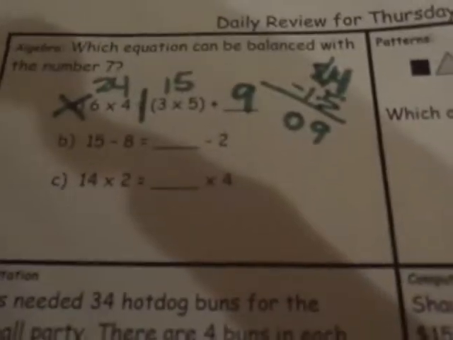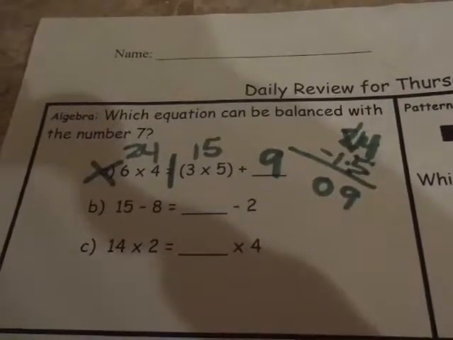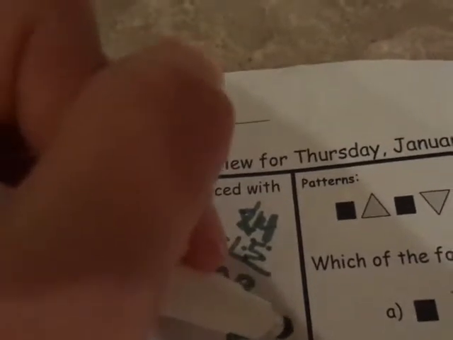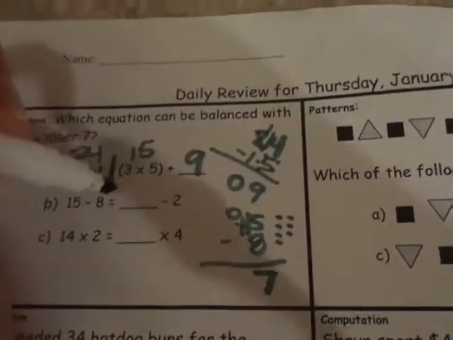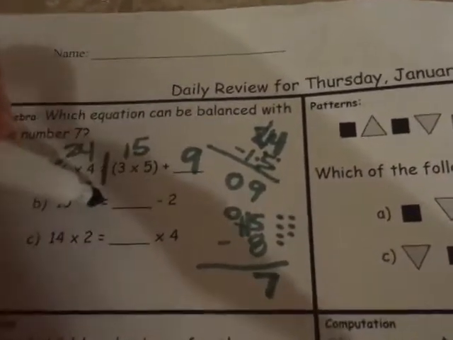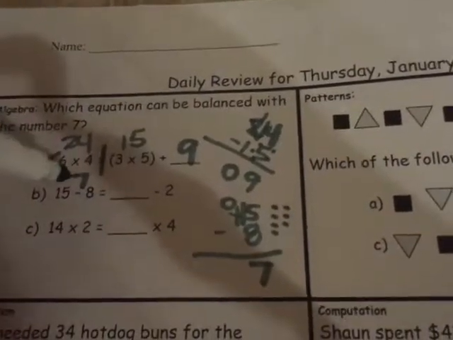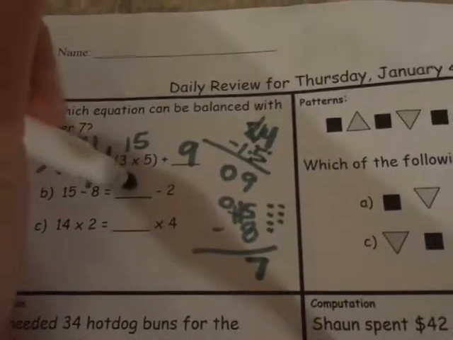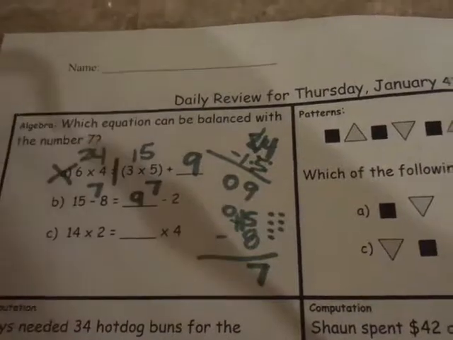B, 15 minus 8 equals blank minus 2. So we have to solve what 15 minus 8 is. Gotta borrow. 15 minus 8: 8, 9, 10, 11, 12, 13, 14, 15. That's 7. So we have to figure out what minus 2 gets us 7. So I'm going to add 7 plus 2: 7, 8, 9. 9 minus 2 equals 7.